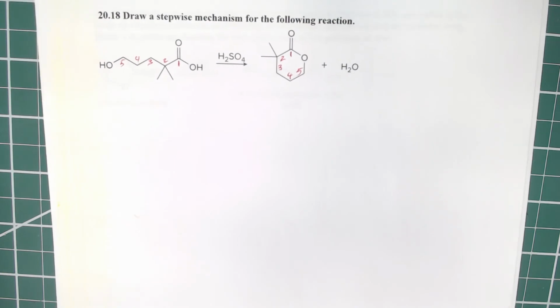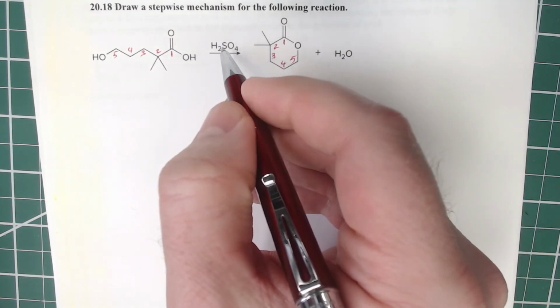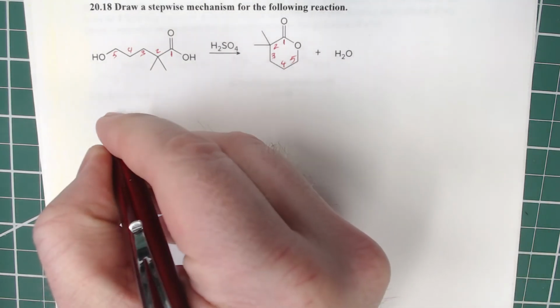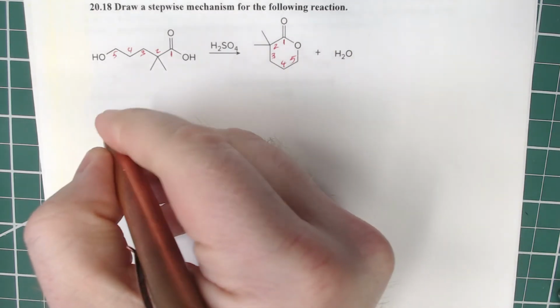All right, and let's get started. So, very first step, we've got an acid catalyst, and the very first step, anytime you have an acid catalyst, protonate. I'm going to choose a different color here.